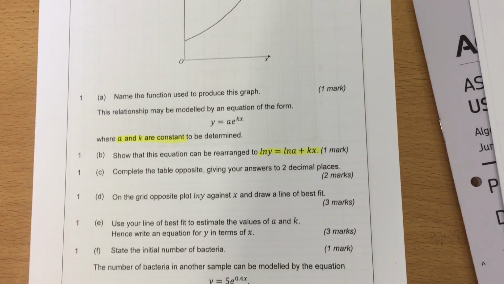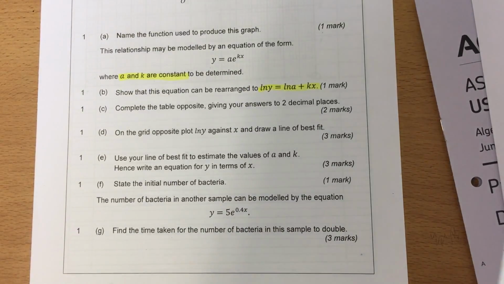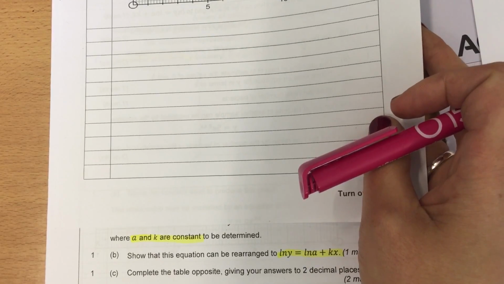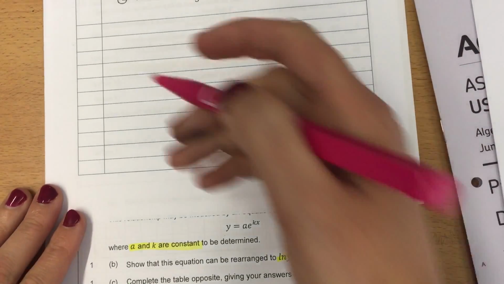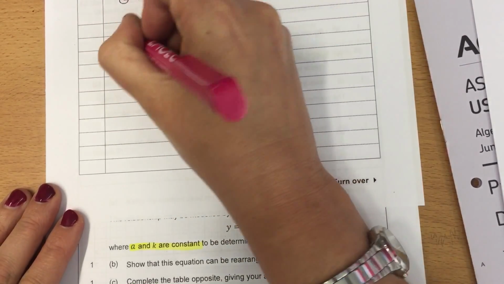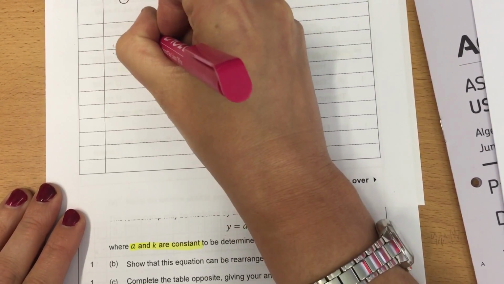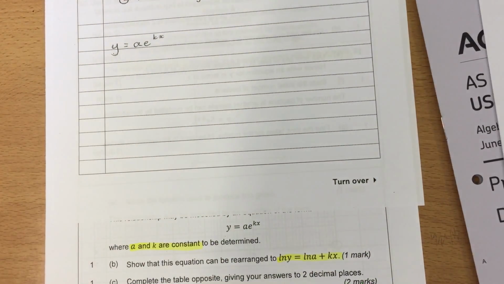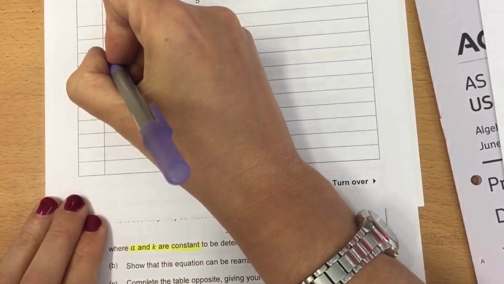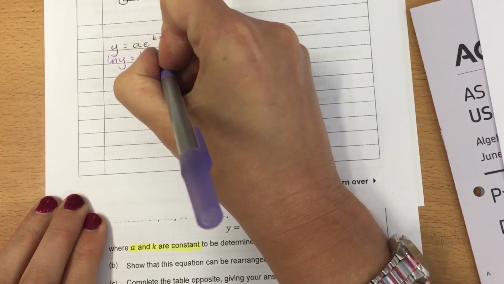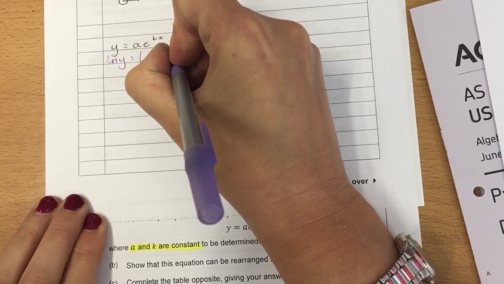So we have to start with our original equation, where we've got y equals a e to the kx. And then we can take logs of both sides. So we get ln y equals ln of a e to the kx.